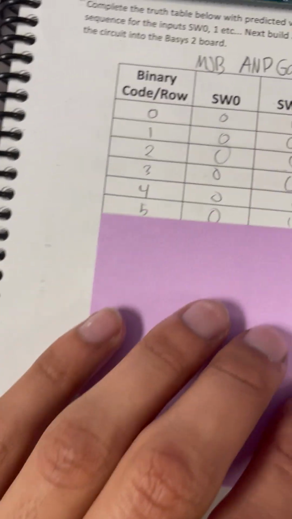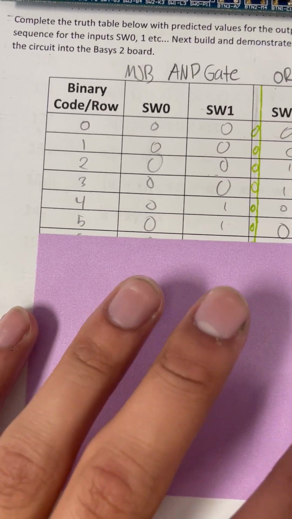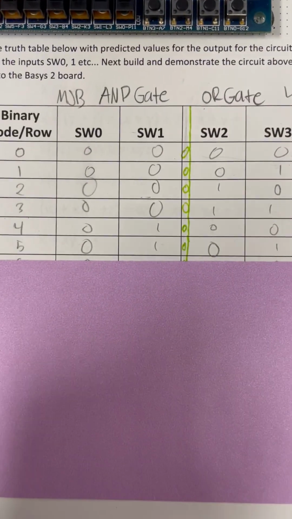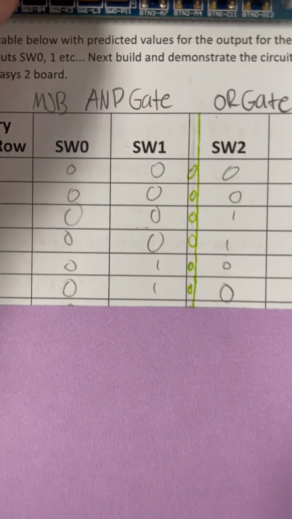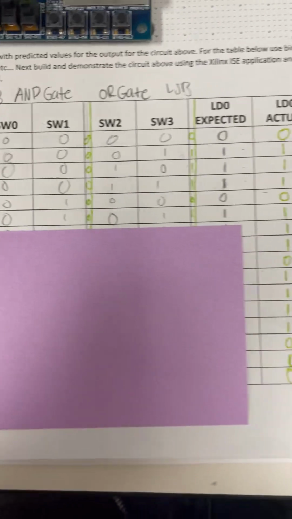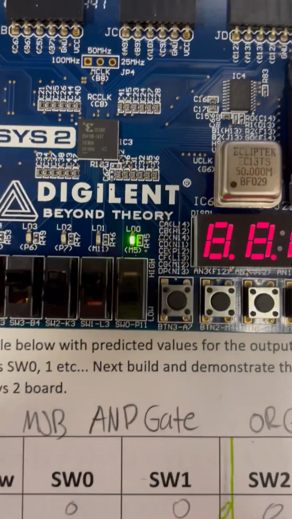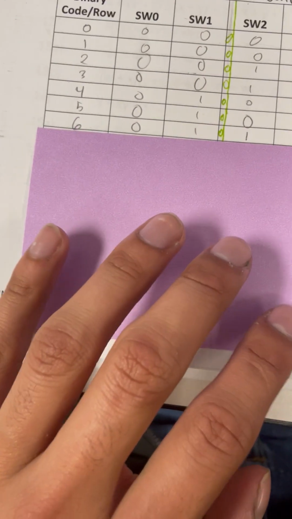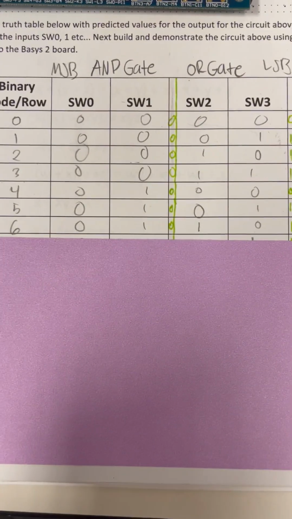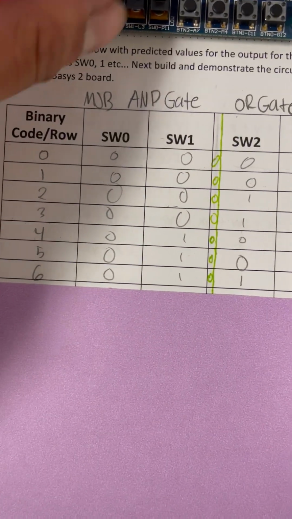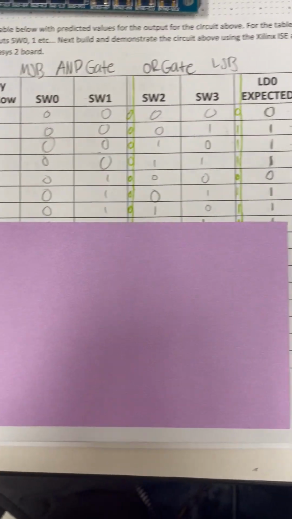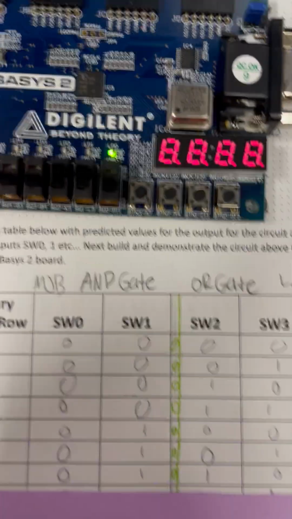Moving on to row 5. Put switch 1 to the up position, which it is, and then switch 3, and it should turn on the LED 0 when it's true. So now row 6, switch 1 and switch 2 should be up, and it should turn on the LED light as we predicted. Yep, that's true.